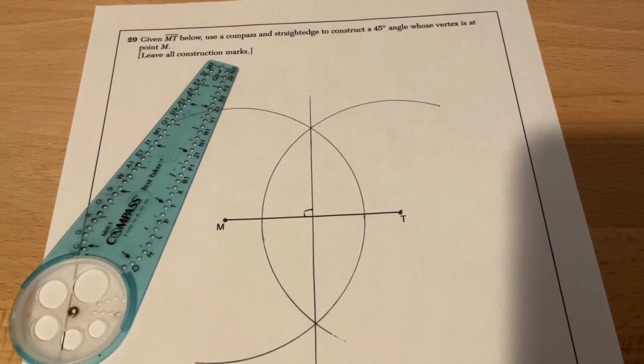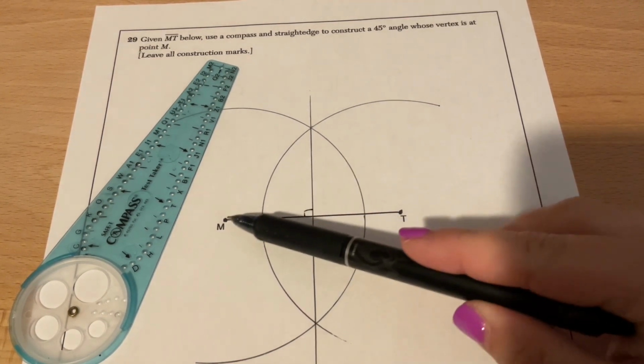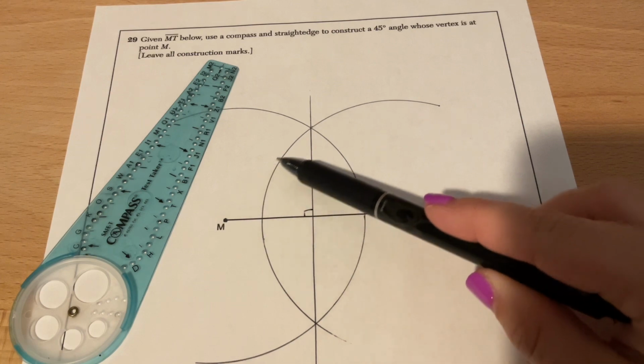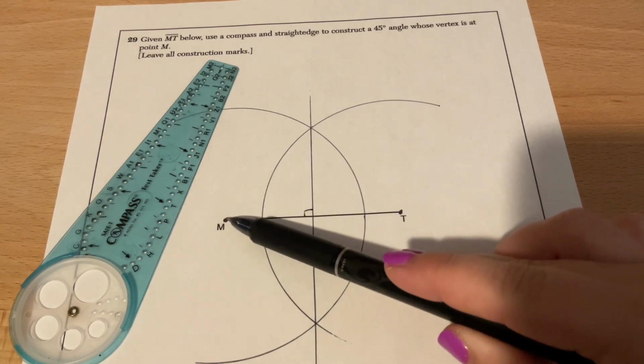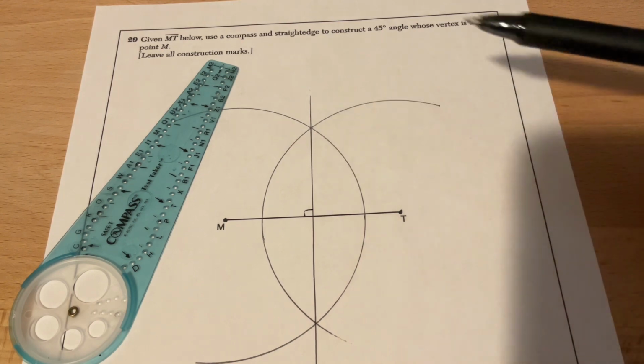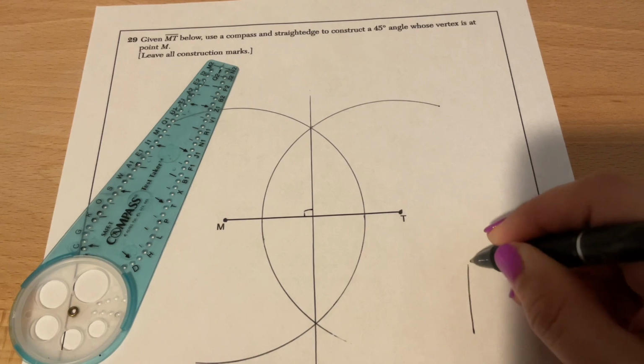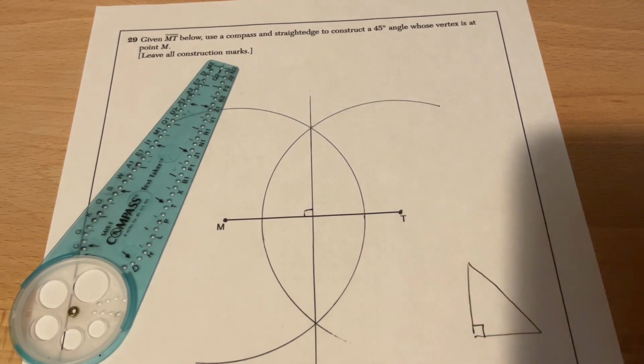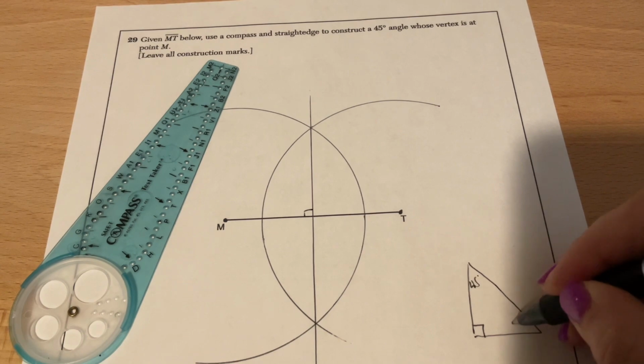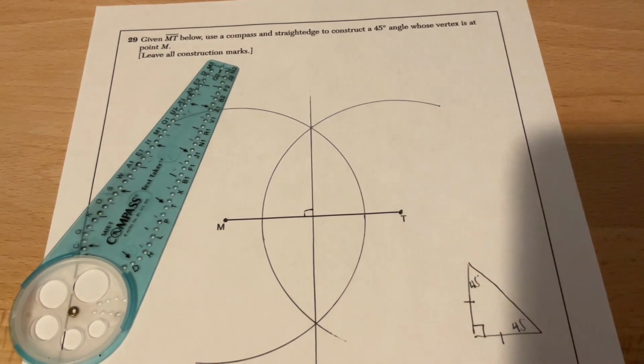Now I want a 45-degree angle, and I want the vertex to be at point M. So imagine here for a second, if you're following where I'm tracing the pen, I need this to be a 45-degree angle. One way I can think about doing this is by creating a triangle. If I have a right triangle, and it's isosceles as well, the two remaining acute angles have to be 45 degrees each in order to get a sum of 180 degrees.